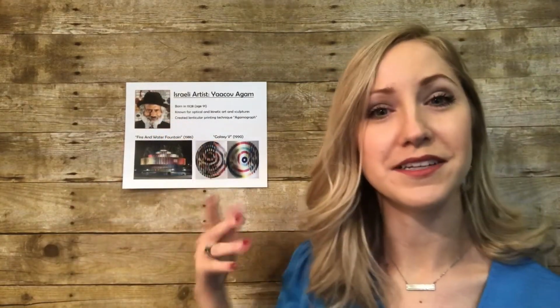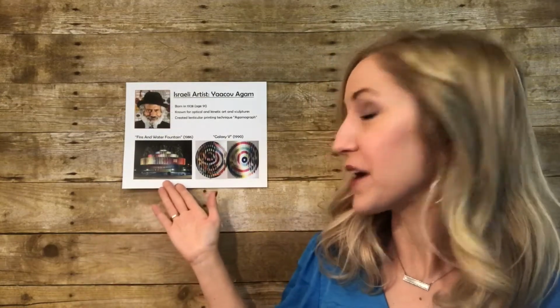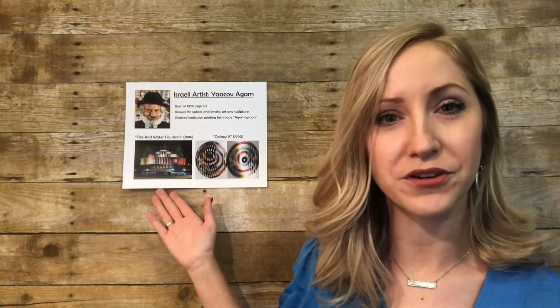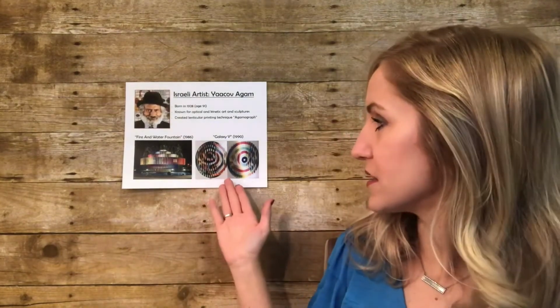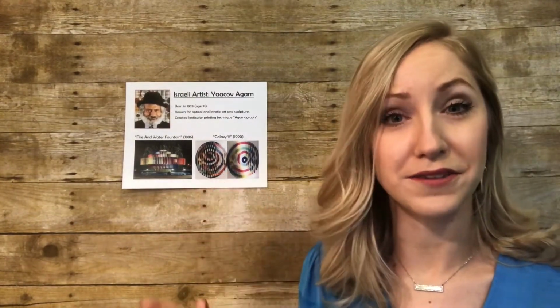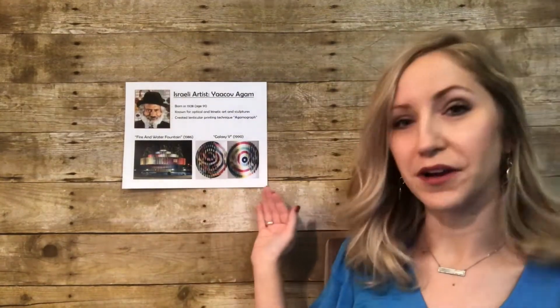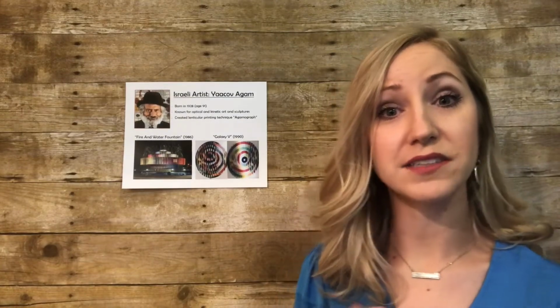Agomograph is a technique that this artist, Yaacov Agam, is known for. It's a type of lenticular printmaking technique where, when viewed from different angles or different sides or perspectives, the viewer sees two drastically different images. Mr. Agam is also known for his kinetic sculptures, including the fire and water fountain here in Tel Aviv that he created in 1986. And here's an example of the same print, Galaxy V, viewed from different perspectives or different sides. So as the viewer moves, you're seeing different images.